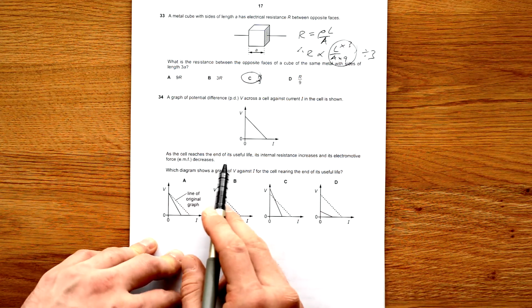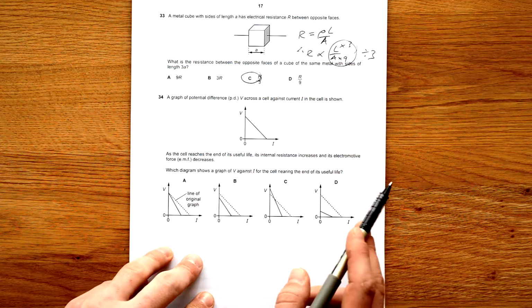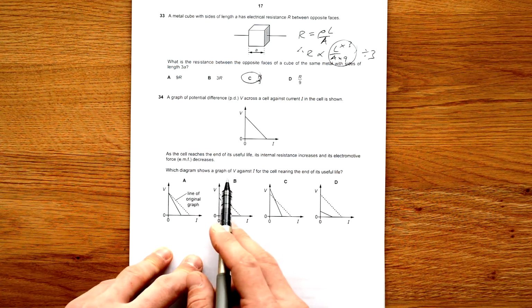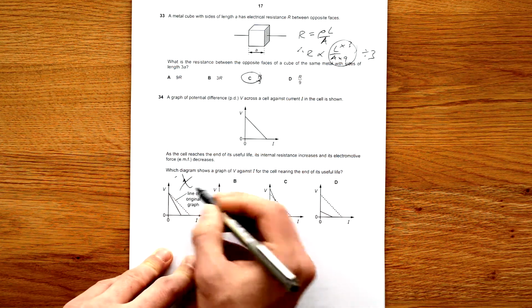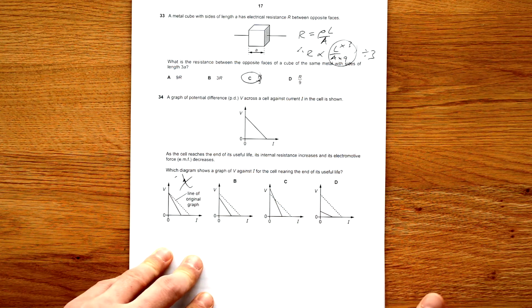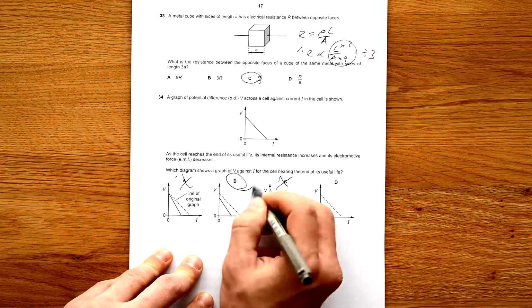34, a graph of PD against I is shown. As the cell reaches the end of its useful life, its internal resistance increases and its EMF decreases. Which diagram shows a graph of V against I for the cell near the end of its life? Well, it can't be A for starters, because that shows the EMF is staying the same. Can't be C, because that has the EMF going up. And we know that the internal resistance increases, so we have to have a steeper line. It's going to be B.